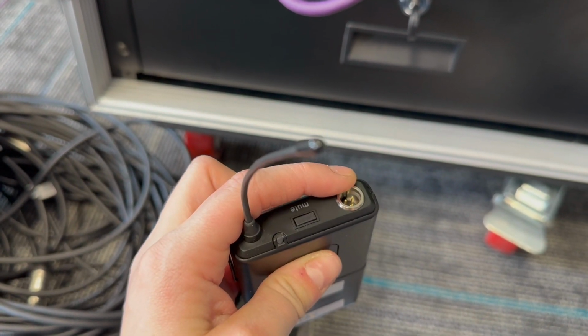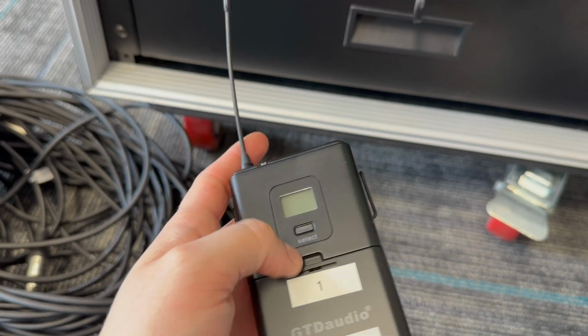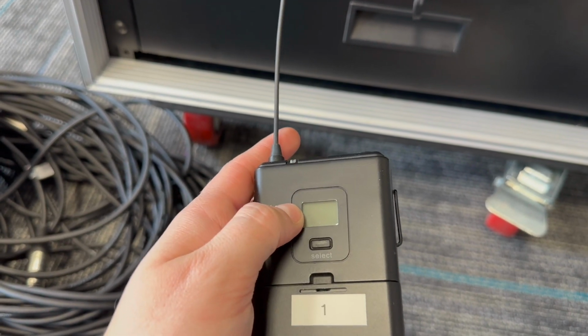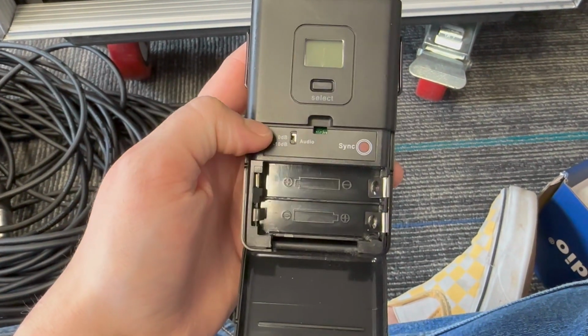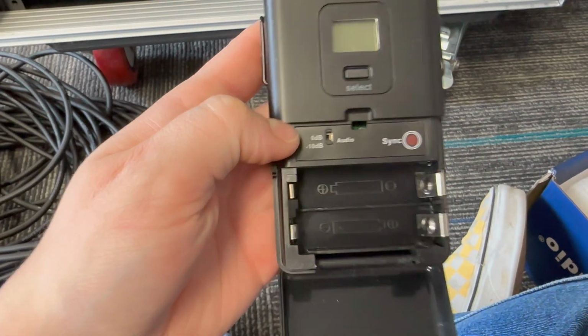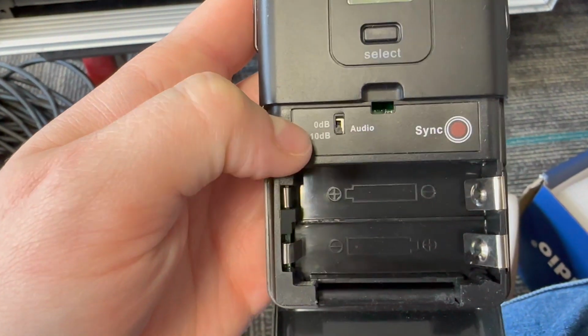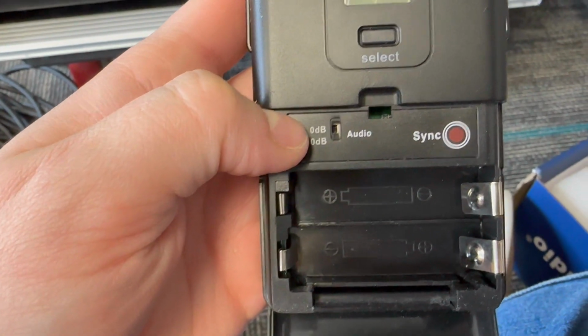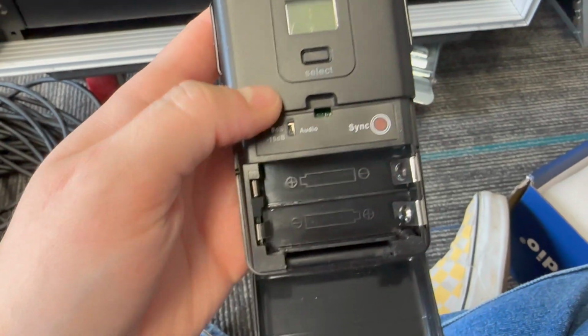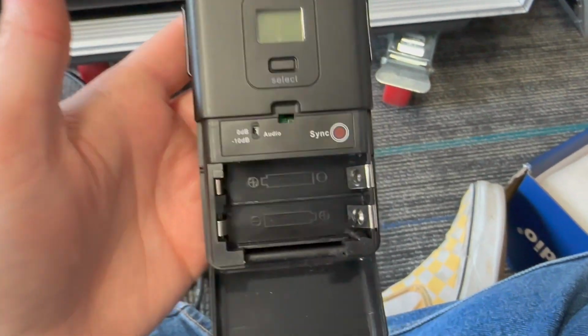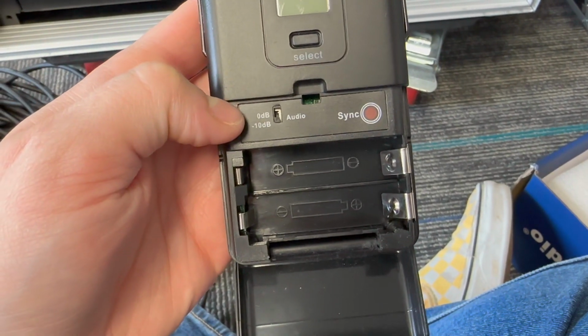We have the spot where we can plug in the microphone part of it, and then this little screen with some menu options. Additionally, you can see where we put the batteries. There's this sync button, and then this is kind of nice. This has -10 decibels and then 0. So if for some reason these are being too sensitive and you need it to collect less sound, you can flip it down to the -10.